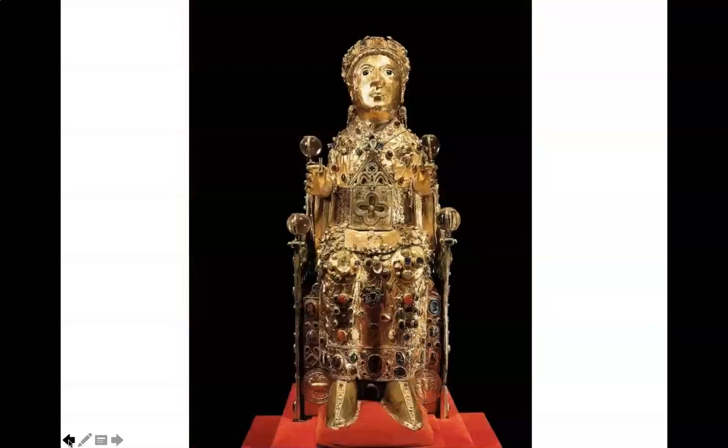Oh my gosh, what is this thing? So this is the reliquary of Saint Foy. It's probably one of the most famous reliquaries in the world. And it's your typical Christian gold encrusted reliquary, and inside are the bones of the saint.